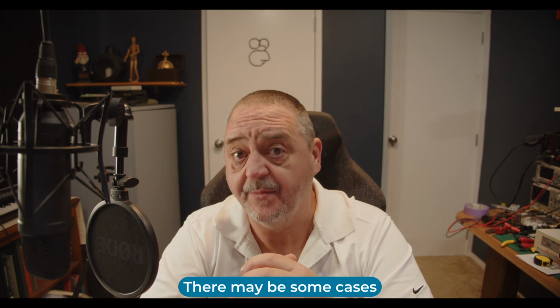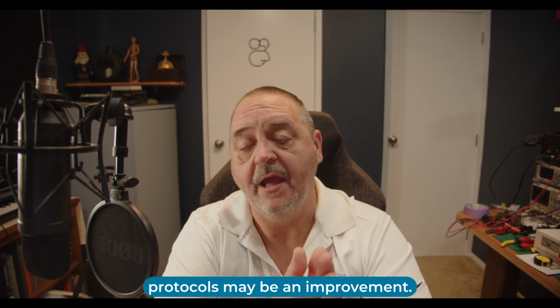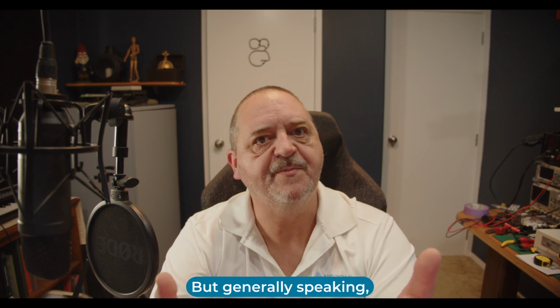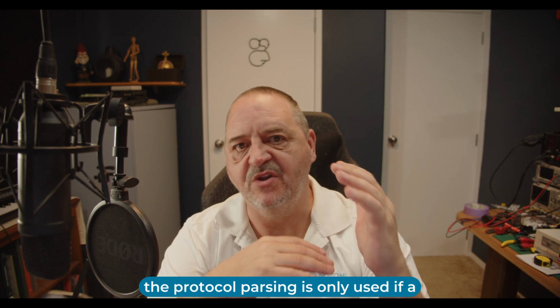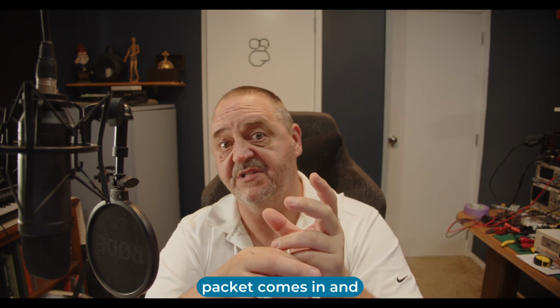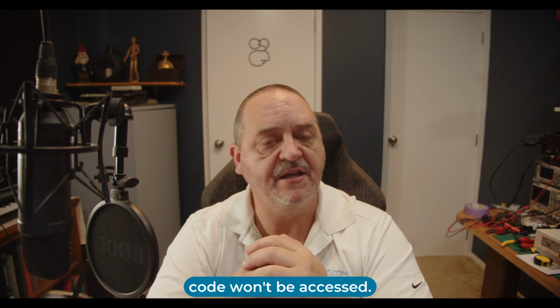There may be some cases where that could happen, and if you've got sensors under extreme load, disabling some protocols may be an improvement. But generally speaking, the protocol parsing is only used if a packet comes in and matches that protocol. Otherwise, that piece of code won't be accessed.